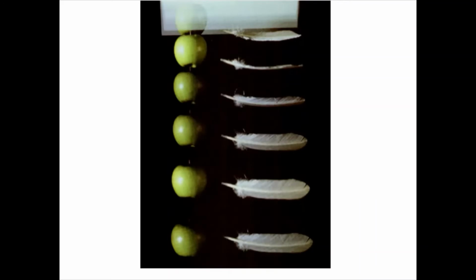On this slide we see a series of photographs. This was a photograph with a strobe light flashing where the shutter was held open, and every time the strobe light flashed it showed the position of an apple and a feather. The apple and the feather were dropped at the same time, and this was done in a vacuum. As you can see, the position of the feather and the apple pretty much maintain their position with respect to each other. They fall together downward.